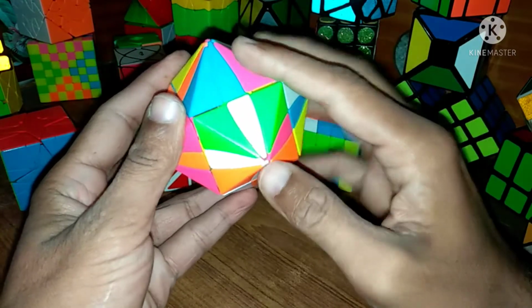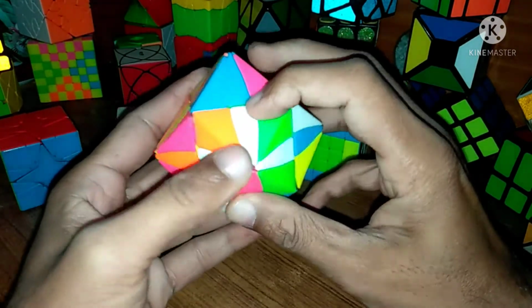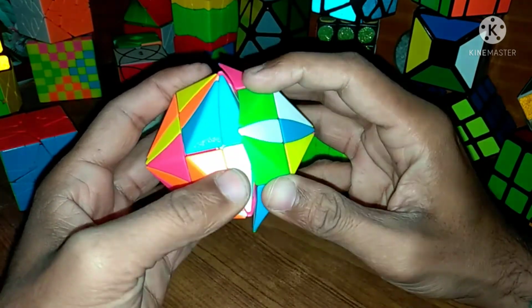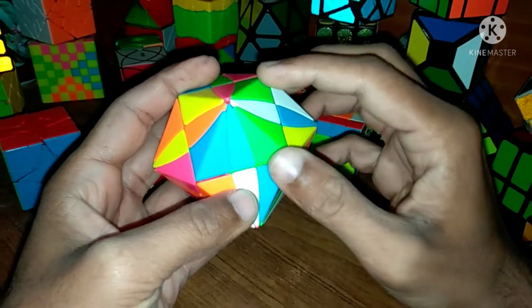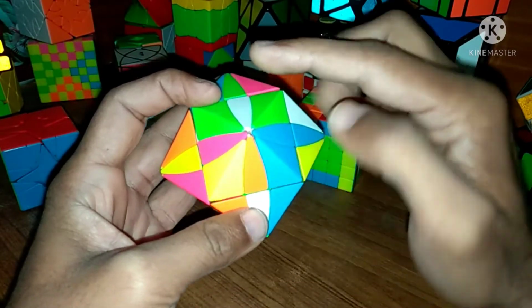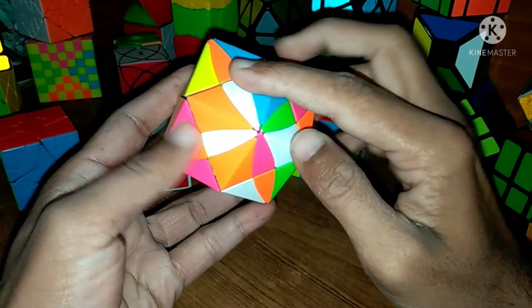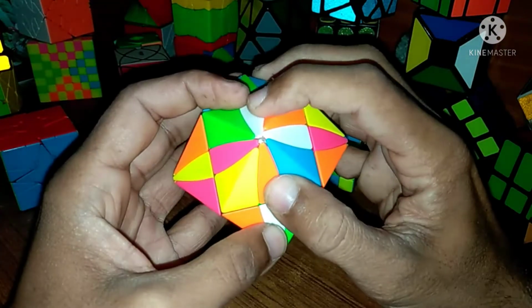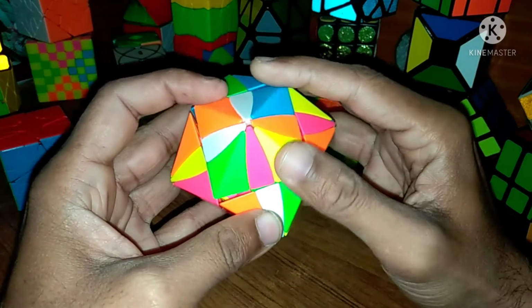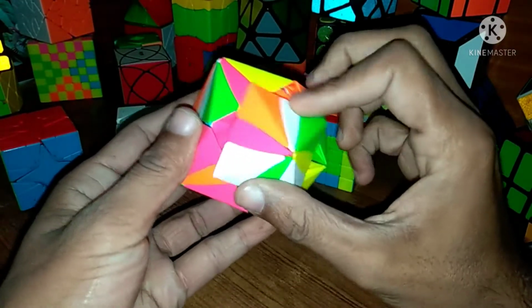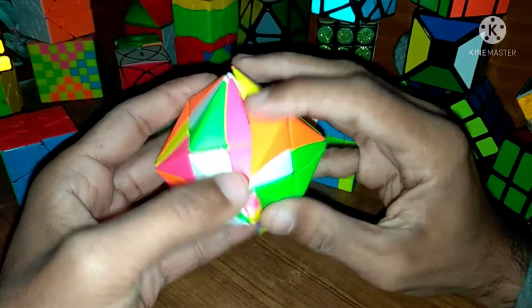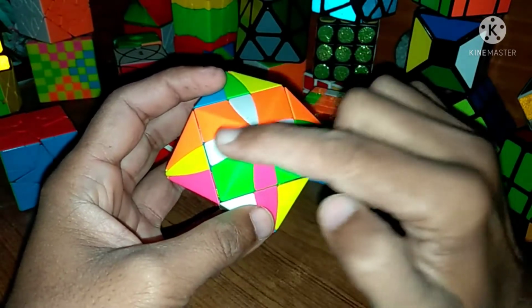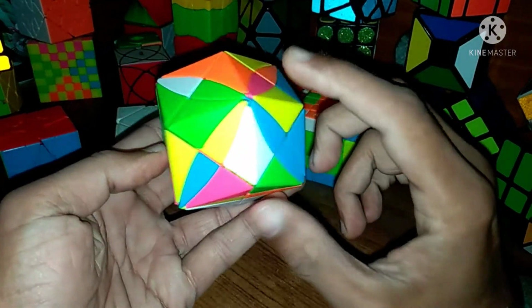For example, there is white, I will rotate it into this position and bring it up. Here is another white, place it in this position and bring it up. Again I will see it on this side and this is our third white, we will bring it up. So 1, 2, 3 whites we have fixed.